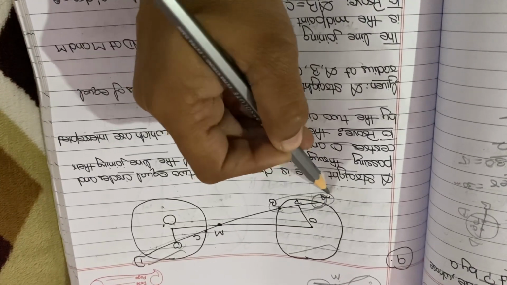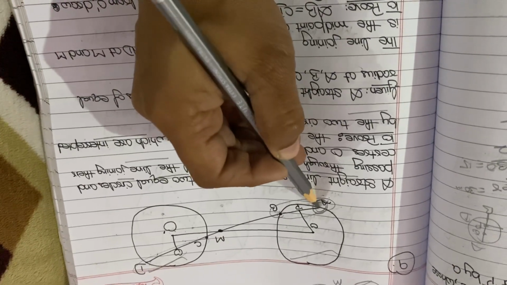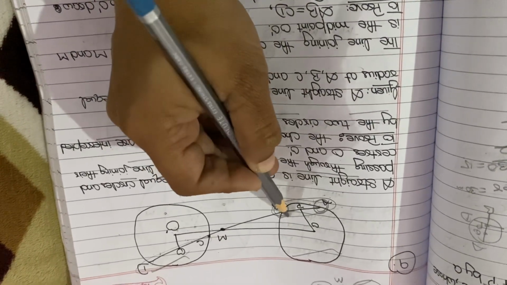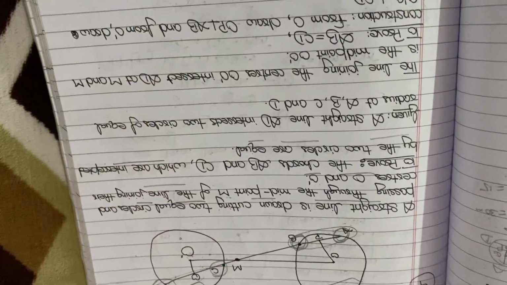A line intersects the circle, so we have to look at the points which are in connection with the line as well as the circle: A, B, C, D. Clear?